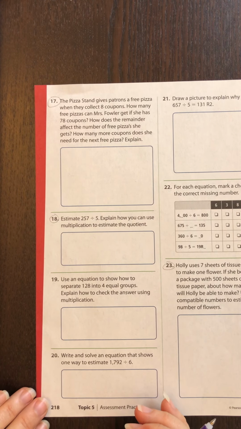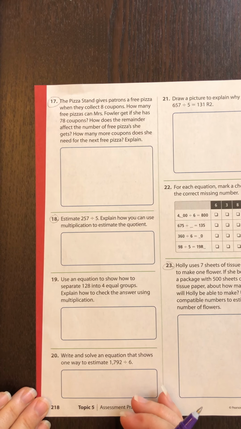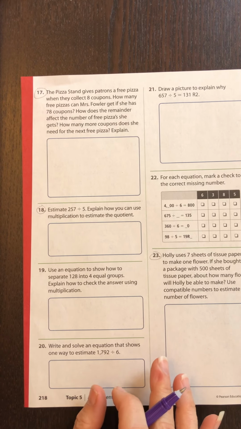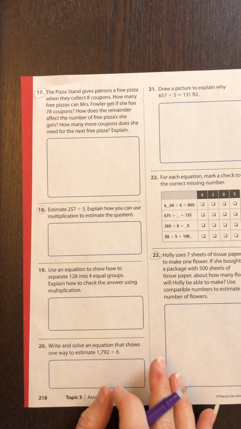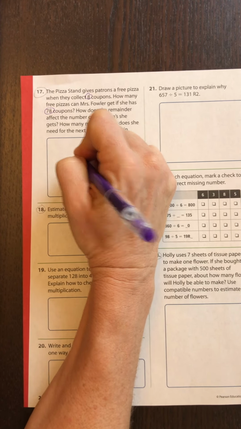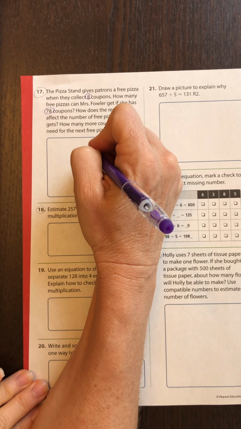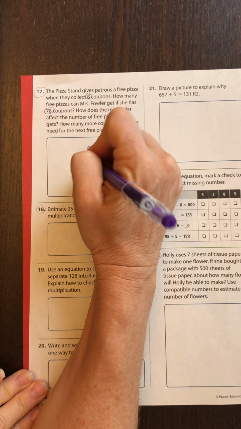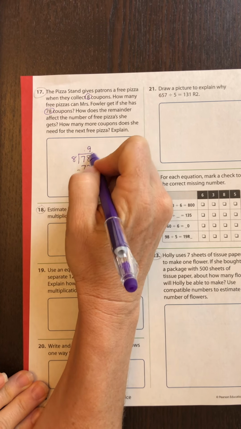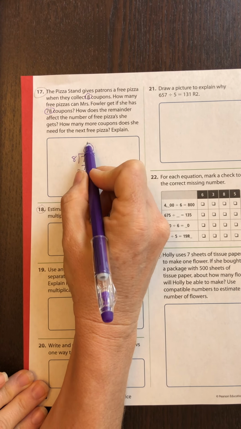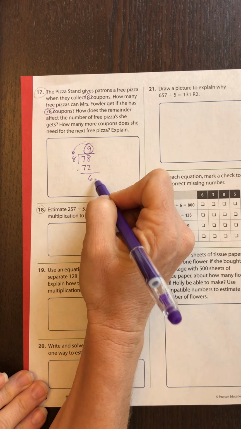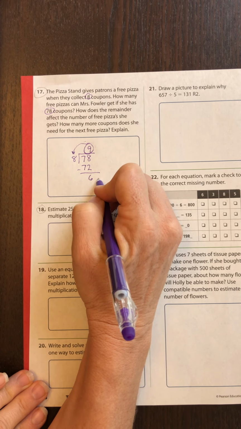On the back, 17. The pizza stand gives patrons a free pizza when they collect 8 coupons. How many free pizzas can Mrs. Fowler get if she has 78 coupons? So I am dividing 78 divided by 8. And we know that 8 times 9 is 72. And we subtract, and we have 6 extra coupons. So she can get 9 pizzas because she has 9 times 8 coupons. She needs 8 coupons per free pizza. We have 6 remaining, 6 coupons remaining.